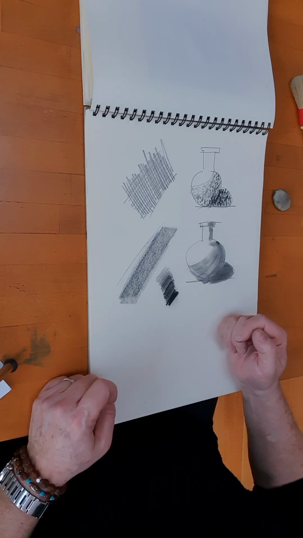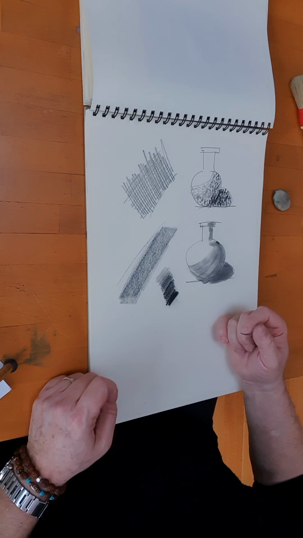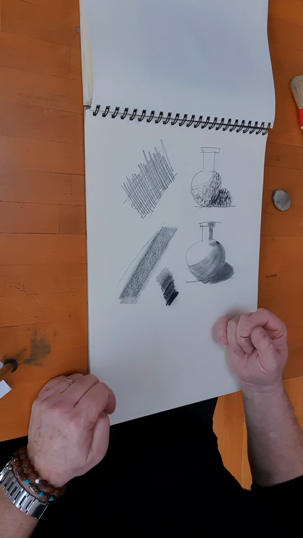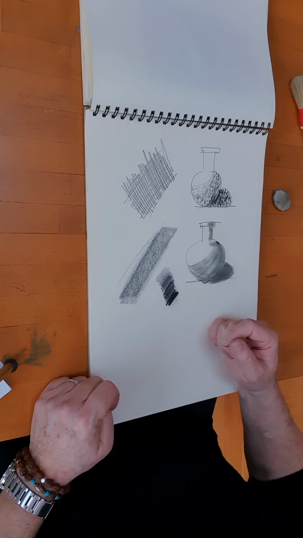So both shading and texture will greatly enhance the realism and visual impact of your drawing. Using these techniques such as cross-hatching, stippling, and blending, you will create a convincing and realistic representation of depth.